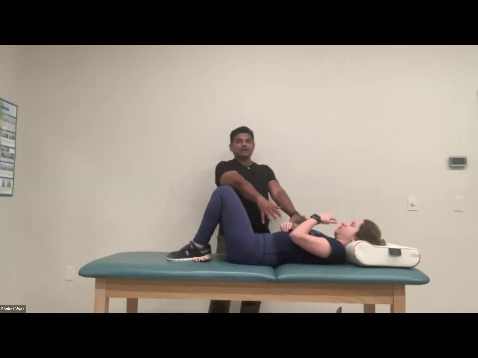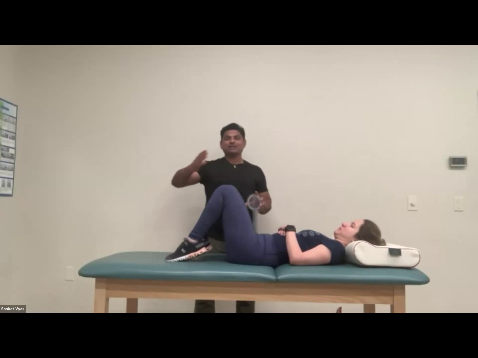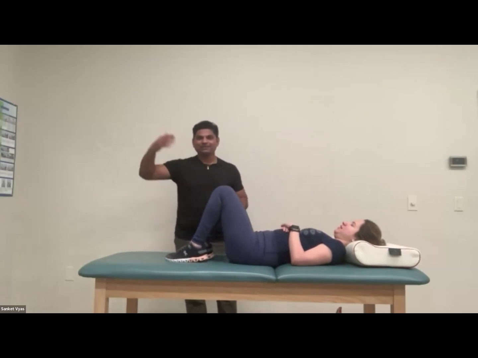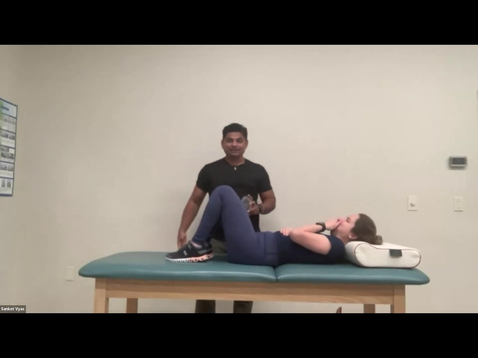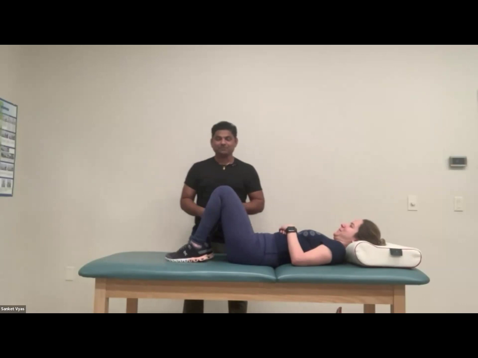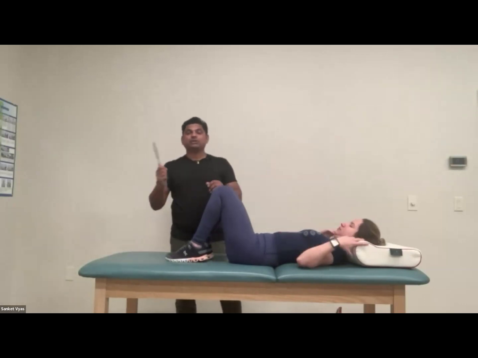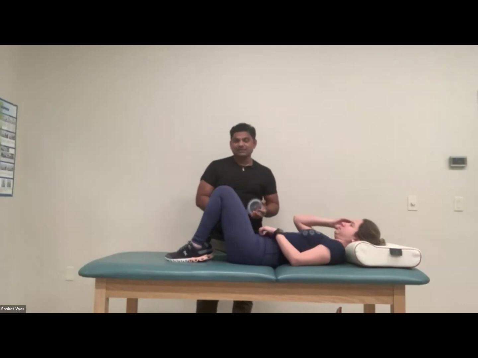When you're young like Amalia, you're good. But as you start getting a little bit older, like me, 40 or over, you start seeing the result, like, okay, the tightness is affecting me. So that's the hamstring. That's how you check your hamstring length. Then we're gonna check your Thomas test.